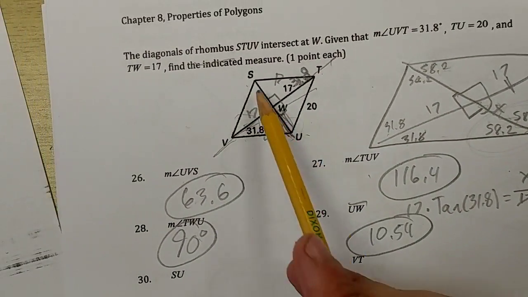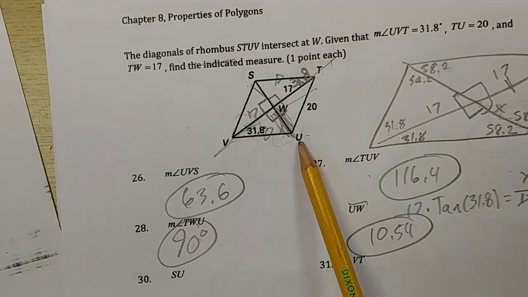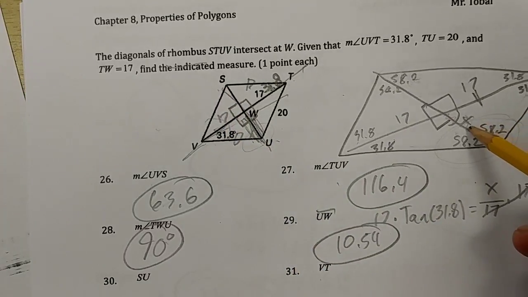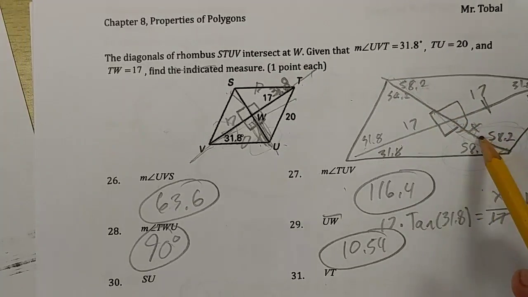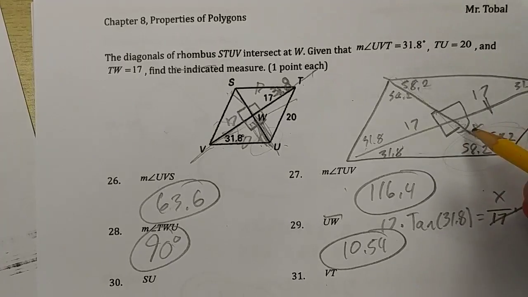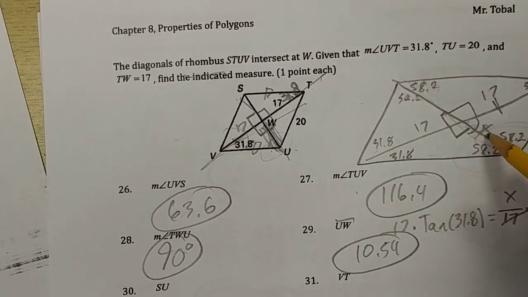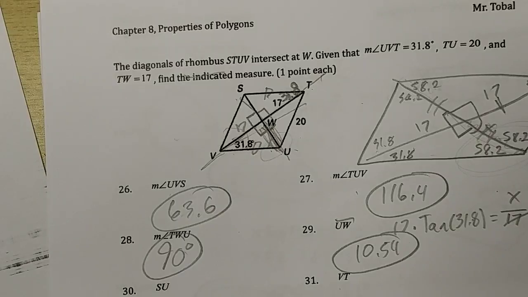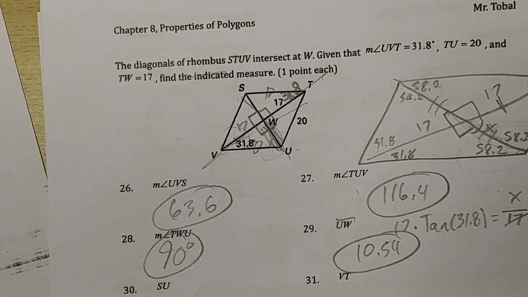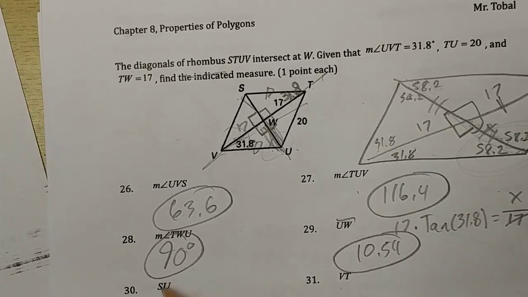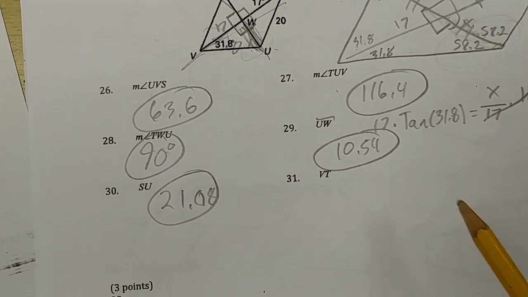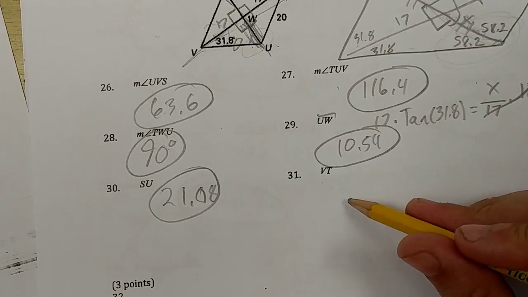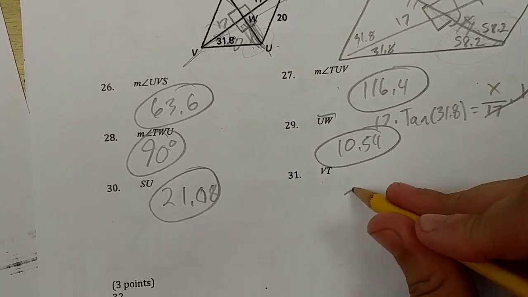SU has to be this whole diagonal line. So if this is 10.54, SU, which is the whole diagonal line, is going to be twice as much because for every parallelogram, this is congruent to that. So 10.54 times 2, that is going to be 21.08. NVT is 17 plus 17, so that's 17 times 2, which is 34.